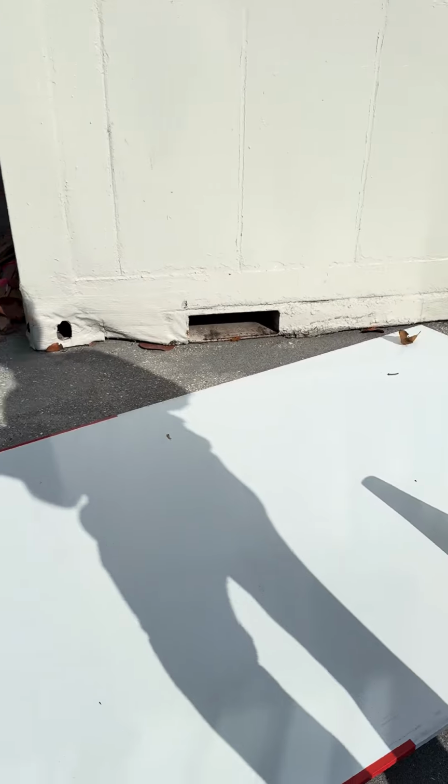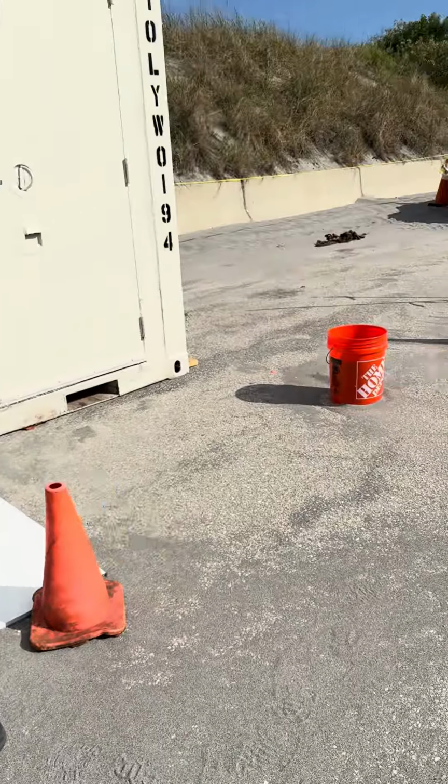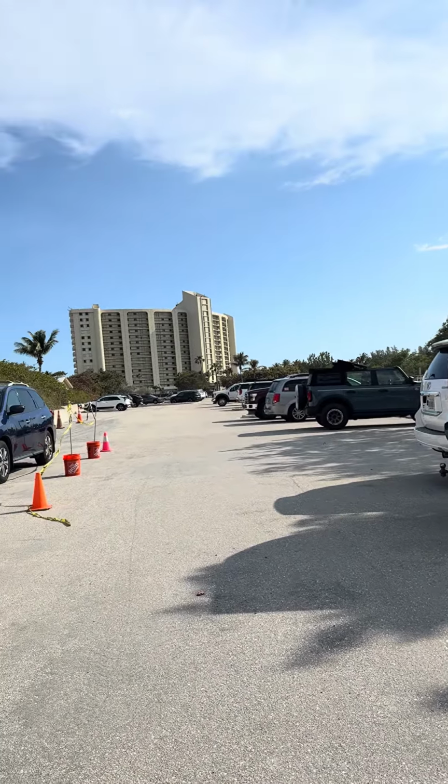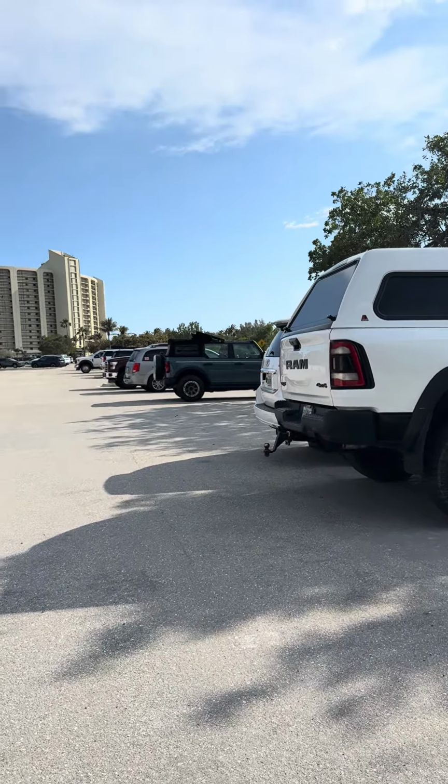Leave this down because it's windy. It's going to come down again anyway. Yeah, it's gotta be. The wind's going to kick up in a minute. Yeah, go flying around. Oh, no, that's really interesting.